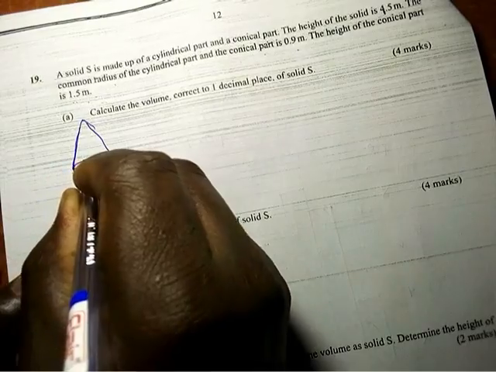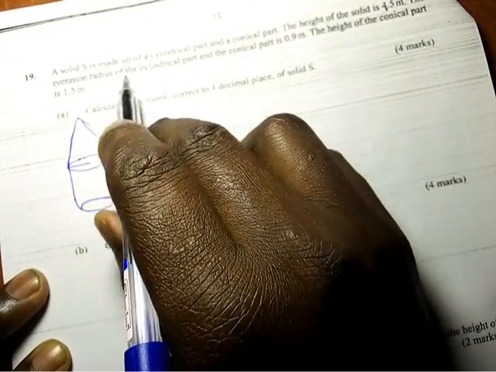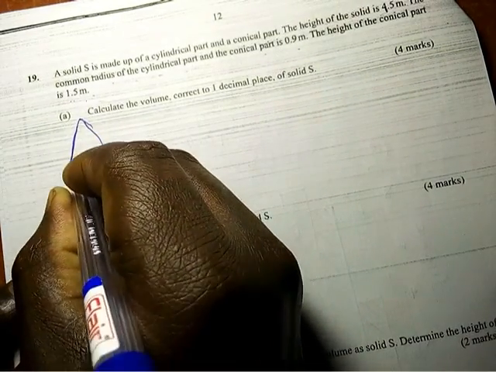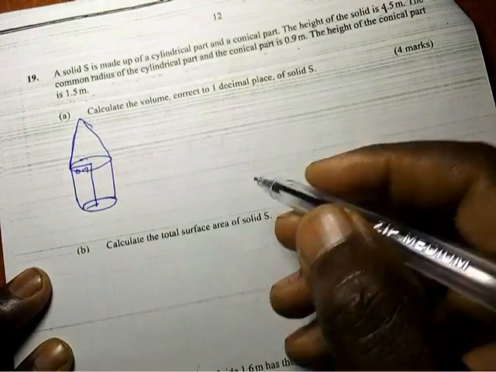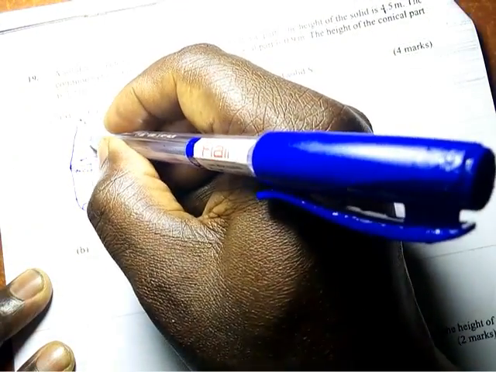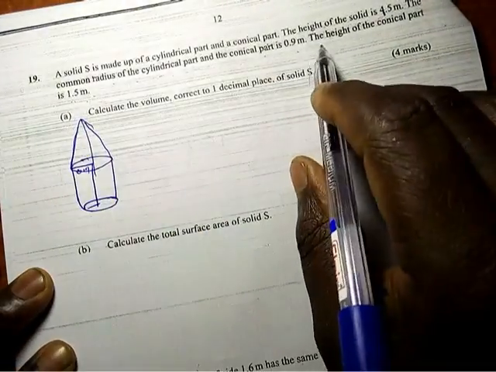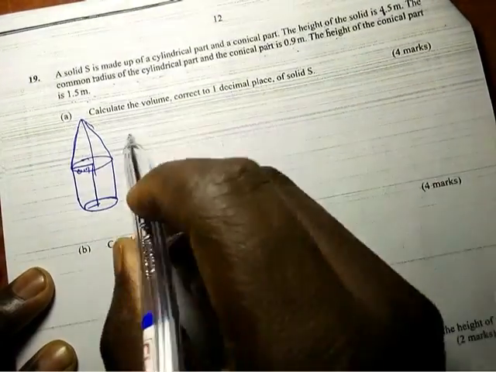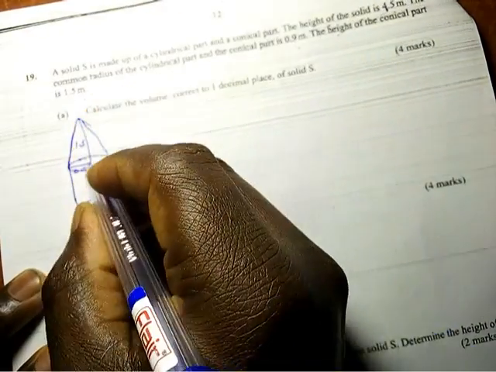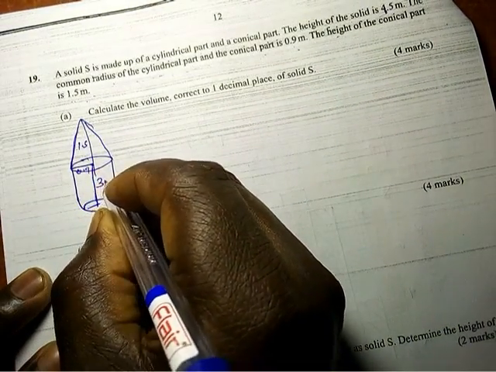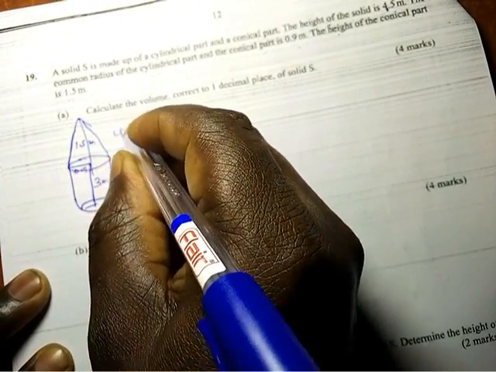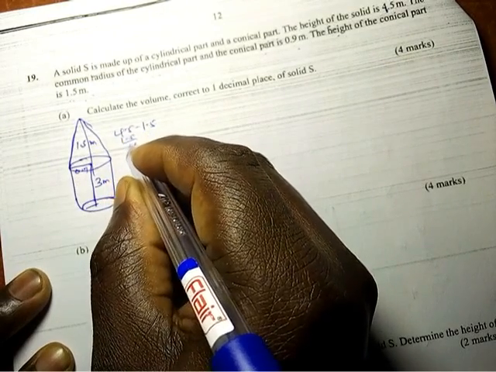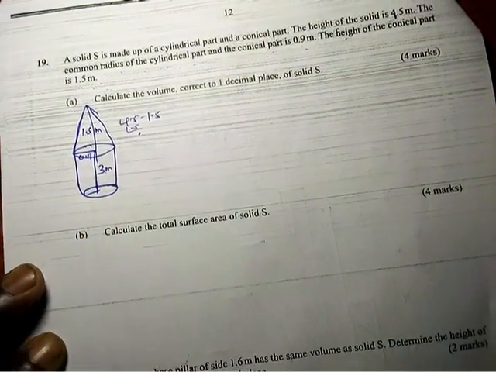The radius tumeambiwa they have a common radius, 0.9, so the radius is going to be 0.9. And then the whole height of this is 4.5, but the height of the conical part is 1.5. So meaning the height of this one is 3 meters. It is 4.5 minus 1.5, and that one is going to be 3. Very good.